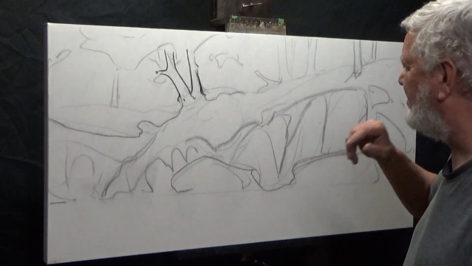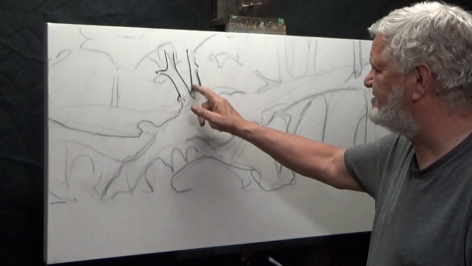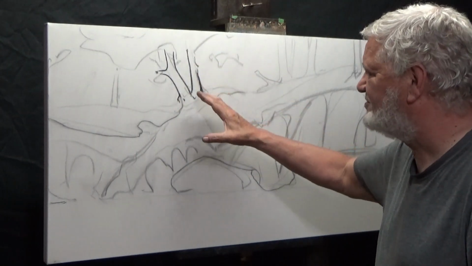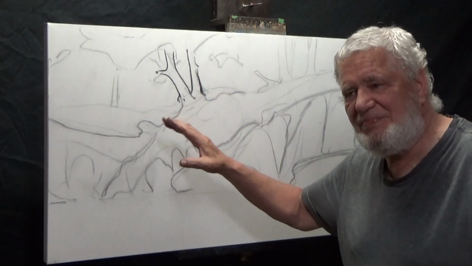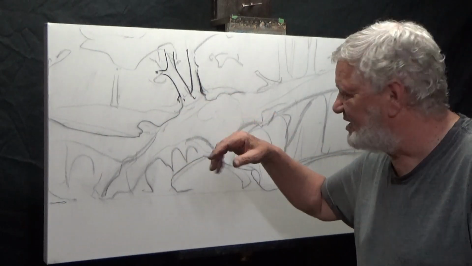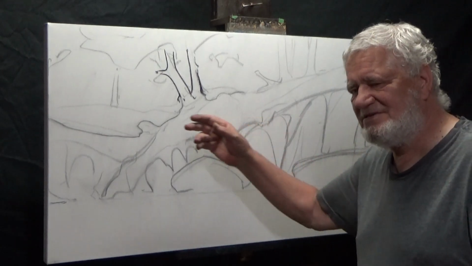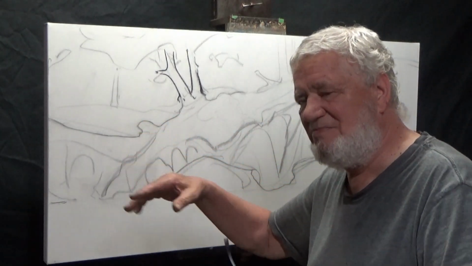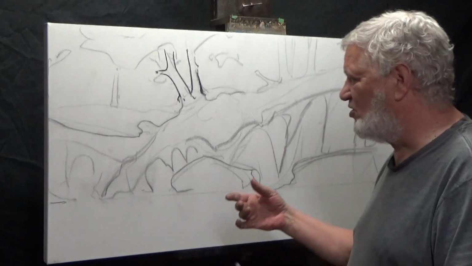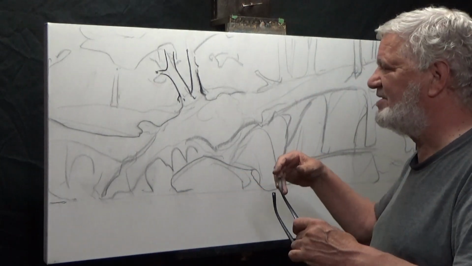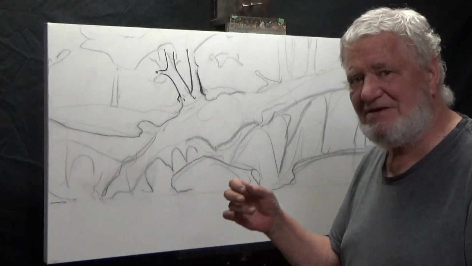So what I'm going to do now, and you can see I've already started with these two trunks, I'm going to modify very gently, and pick and choose lines on here that I agree with, and make them darker, or move them over slightly, but refine everything on my sketch.